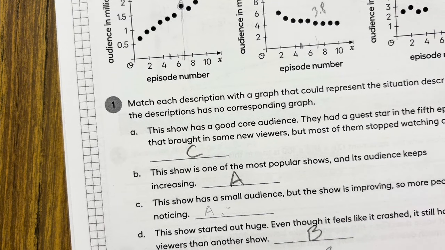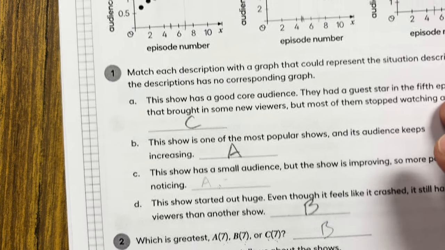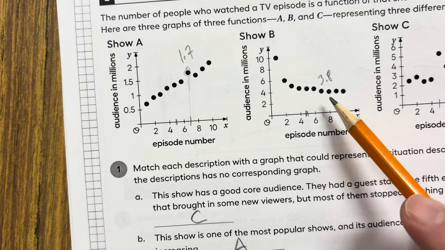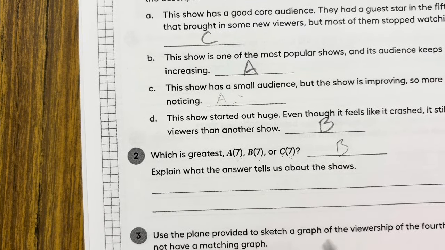What the answer tells us about the shows. The 7th episode, we had this much viewership. I'm not sure what they're asking here, and that's fine. Share your answer with somebody next to you. I'm going to move on to number 3.